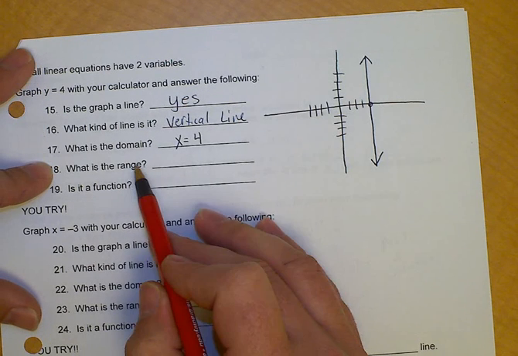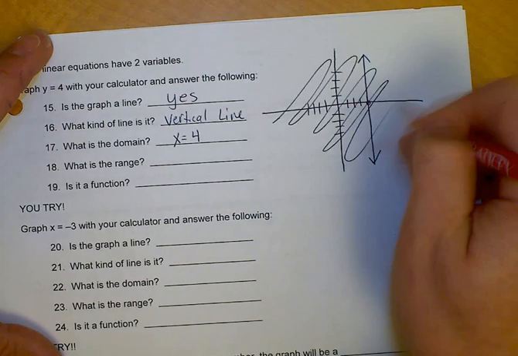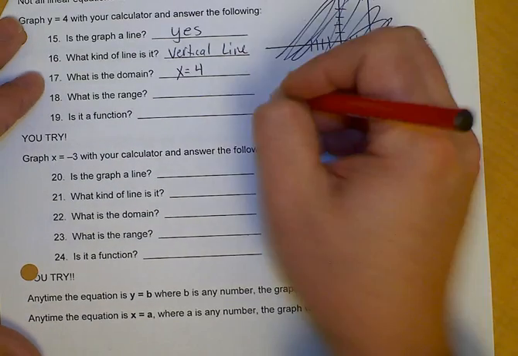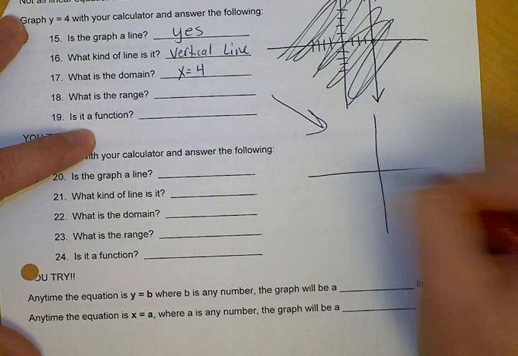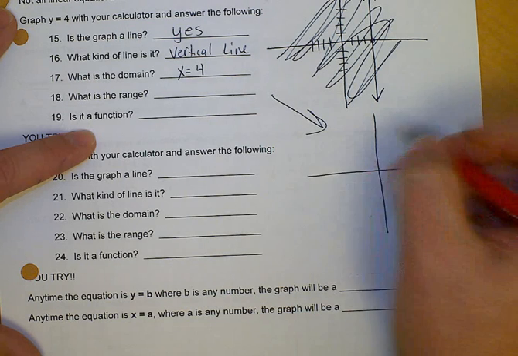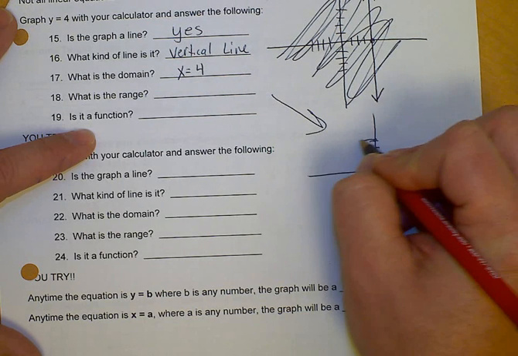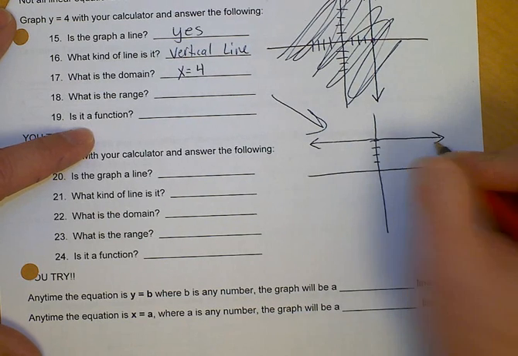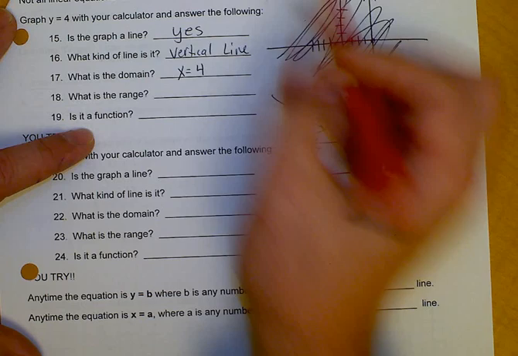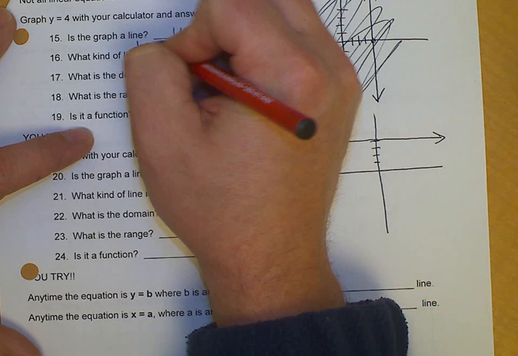What is the range? Oh god, I'm screwing this up. Okay, sorry, I apologize. I make mistakes too. Put this down here. Okay, y equals 4 is going to look like this. It's going to be a horizontal line. Sorry about that. So is it a line? Yes. What kind of line is it? It is a horizontal line.